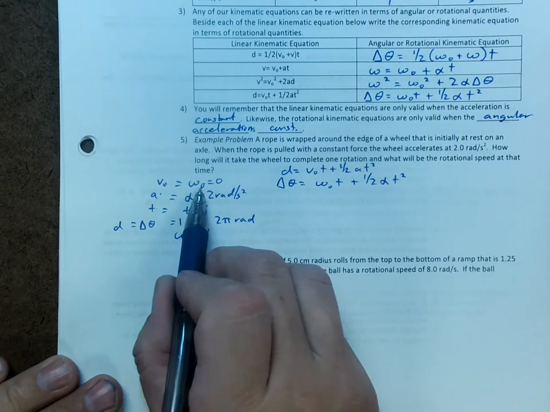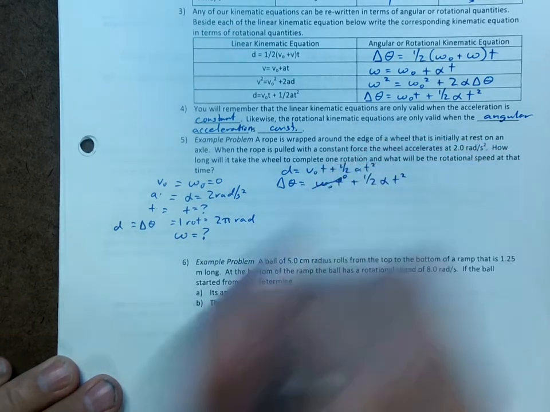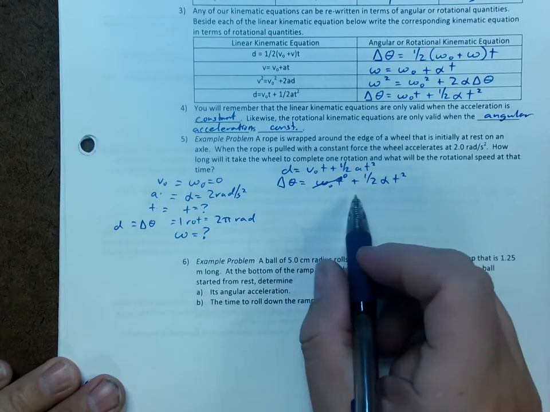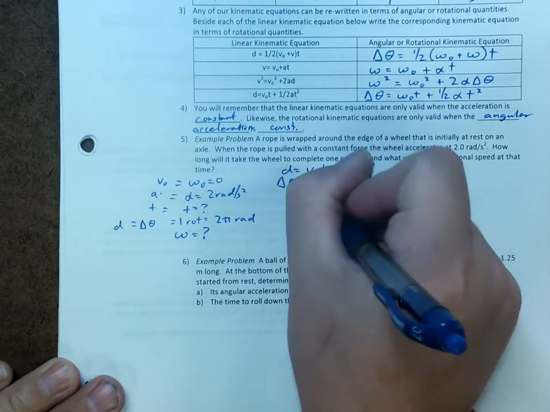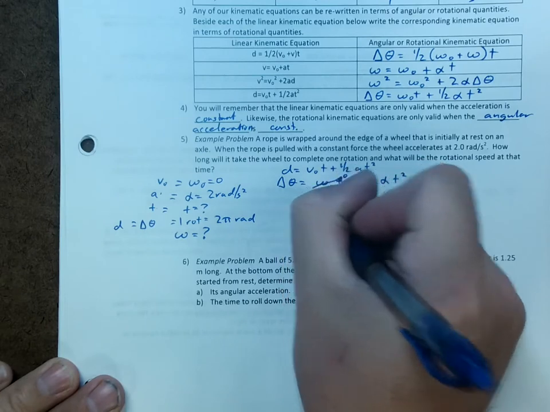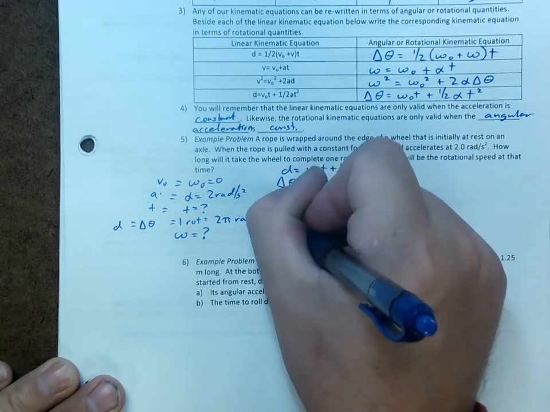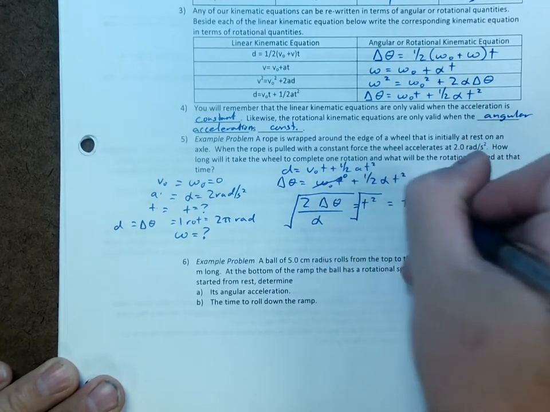Our initial rotational speed is 0, so that part goes out of our equation, and we can solve this thing for time. When you solve what's left for time, you have 2Δθ/α = t². Take the square root of both sides, and you get t.